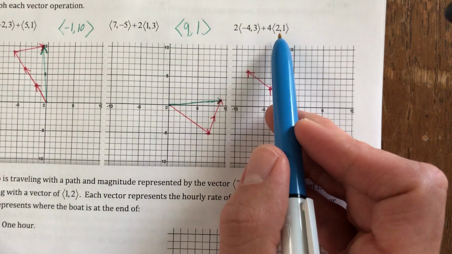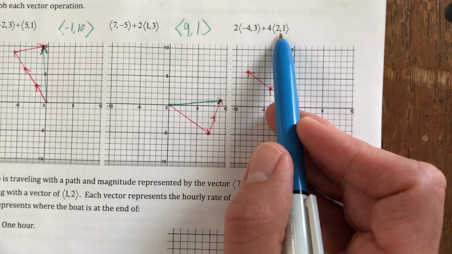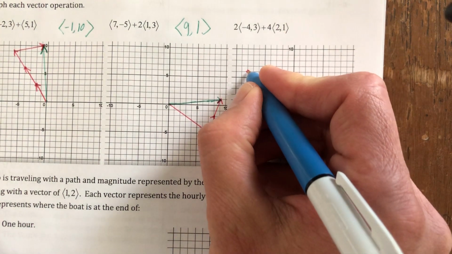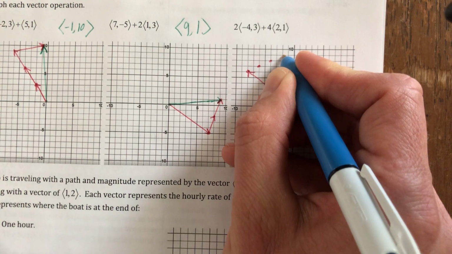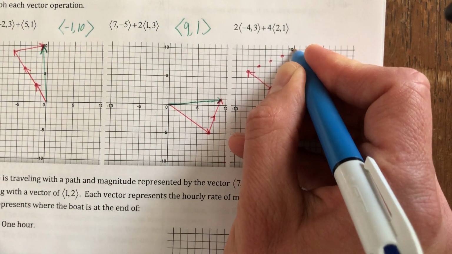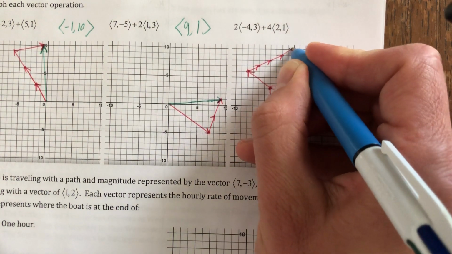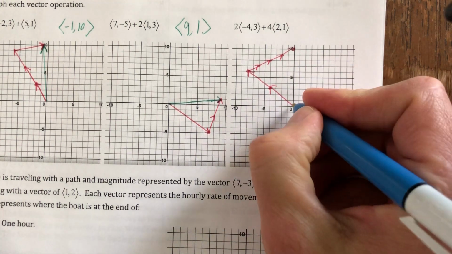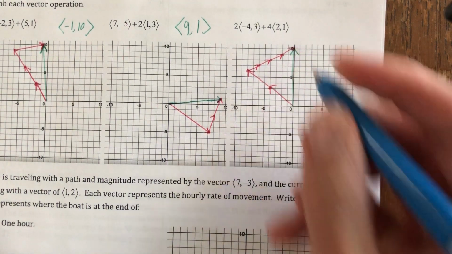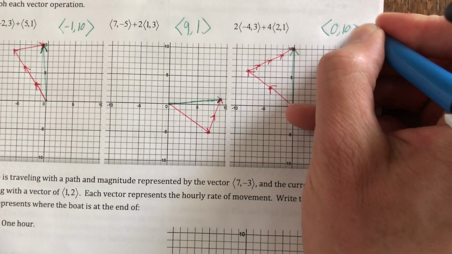Now from here, we're going to do 4 of these. We're going to have 2, 1, 2, 1, 2, 1, 2, 1. We're going to do that 4 times. There it is. And so 1, 2, 3, 4. There it is. We now have our resultant vector going from the origin up to here, and it is at 0, 10.